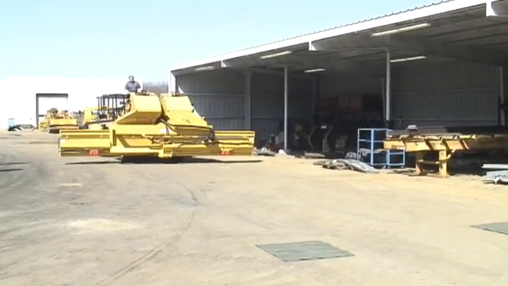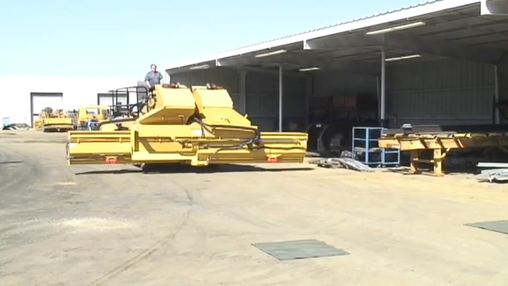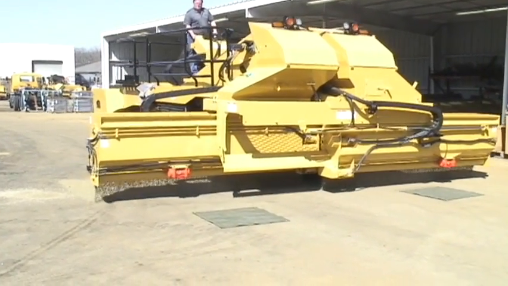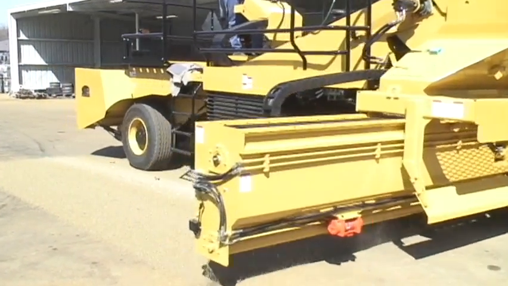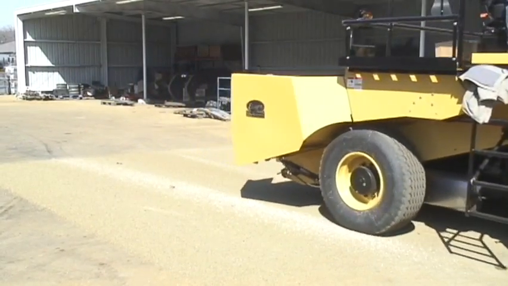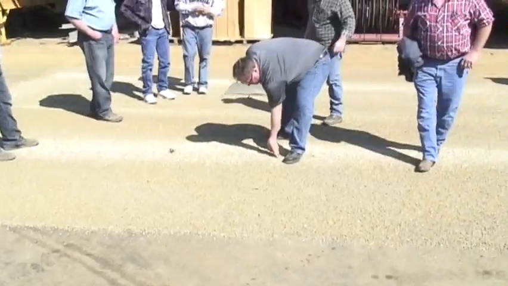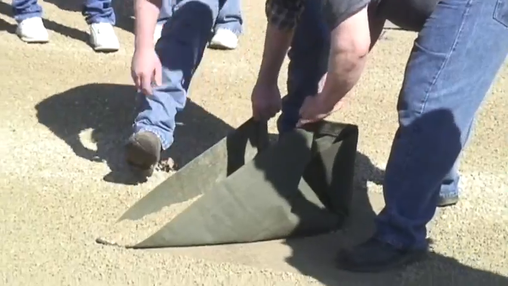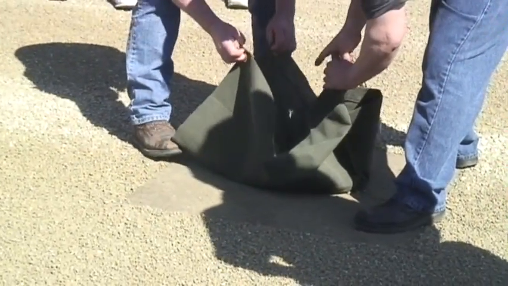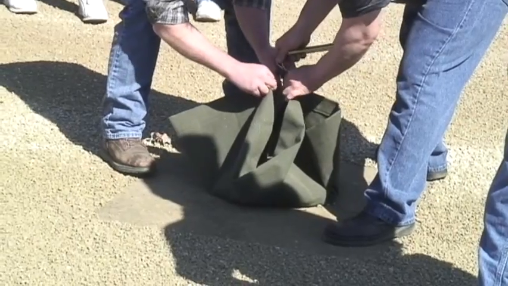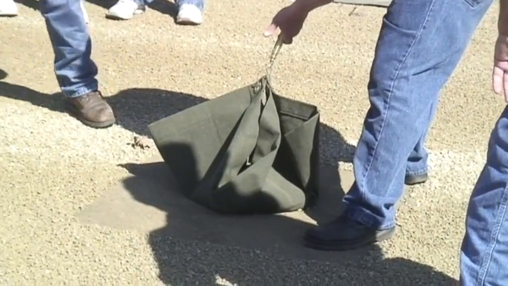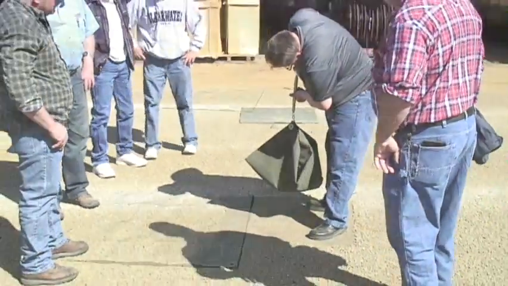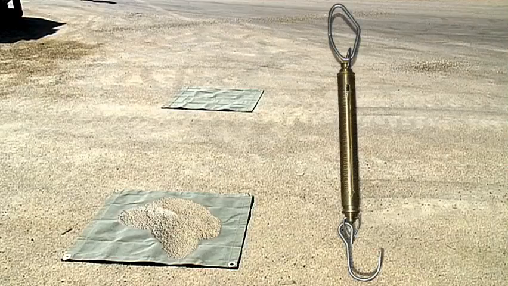With the control handle in the full forward position to assure constant speed, drive the ChipSpreader towards the canvas. Actuate the gate thumb switch about 10 feet before the material will hit the canvas to ensure the gate is in the correct position. Weigh the material and the canvas with the scale provided. Empty the canvas and weigh it empty.